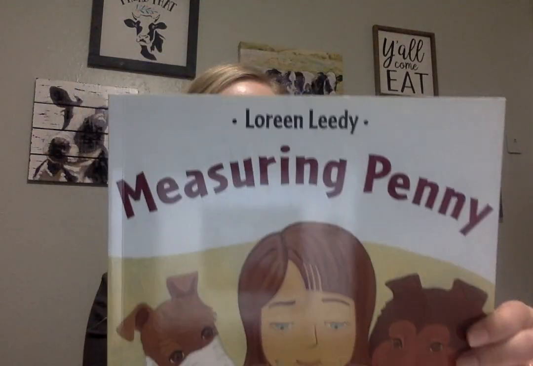Hi guys! Now I'm going to read one of my favorite math picture books. This book is called Measuring Penny.